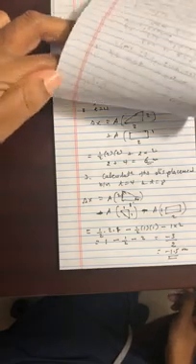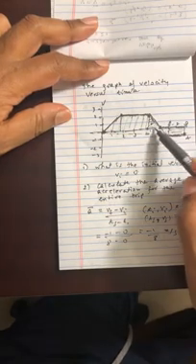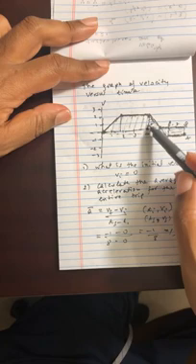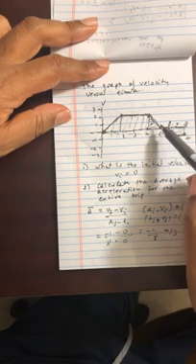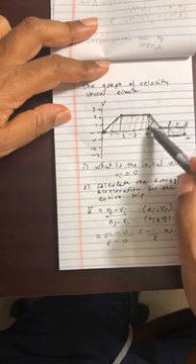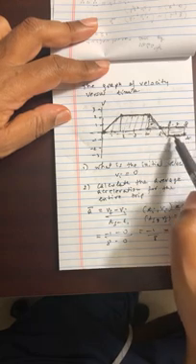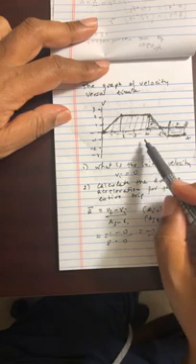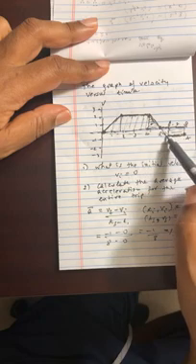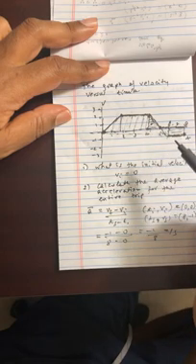So remember, when calculating displacement, the area above the t-axis, this area over here, is positive because the velocity is positive over here. It means the particle is moving to the right. That makes the displacement positive. But below the t-axis, the velocity is negative, which means the particle is moving to the left, which makes the displacement negative. So areas below the t-axis should be negative, and areas above the t-axis should be positive.